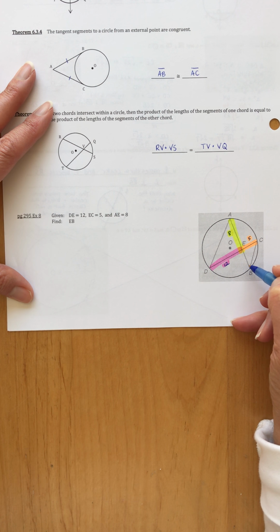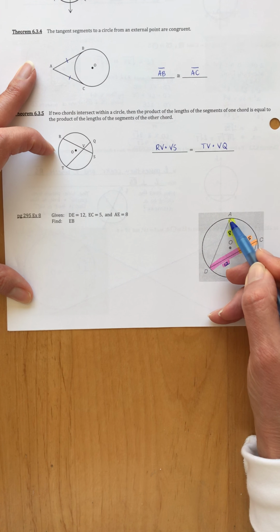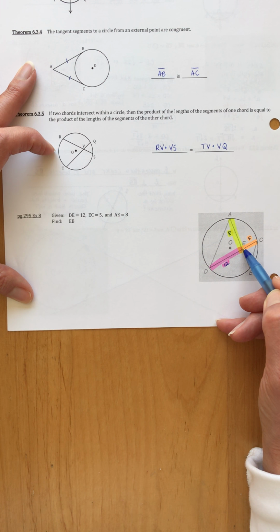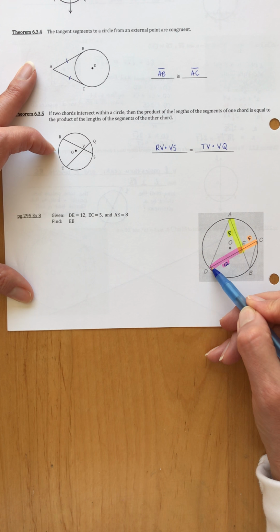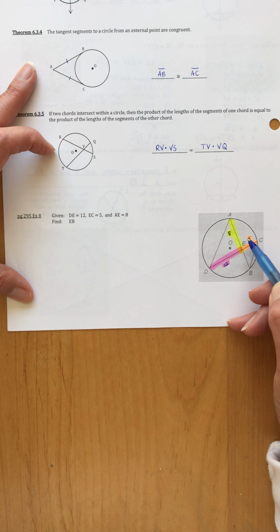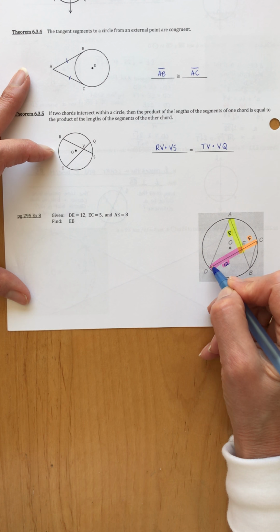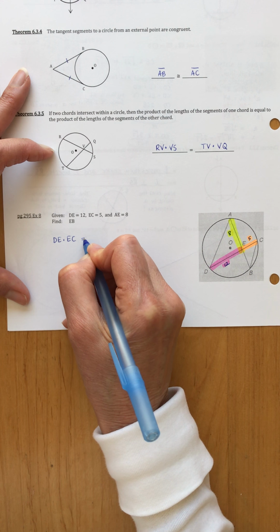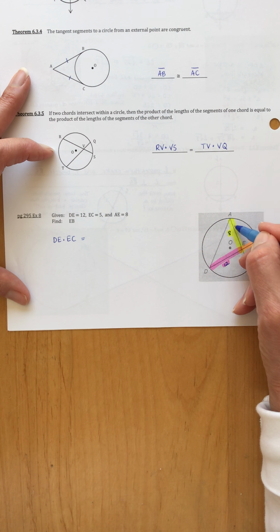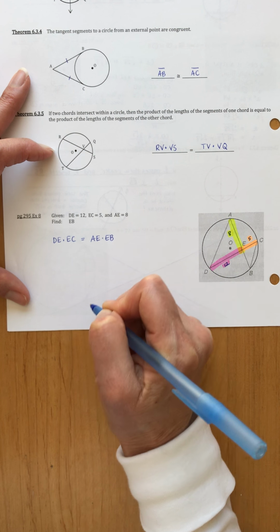EB. So what do we know? Well, if you notice, this is an example of what's happening above. We have two chords intersecting in the center of the circle, or not in the center, inside the circle. And it says that if we multiply the segments, they have to be equal to each other. So if we multiply this segment times this segment, that should equal this segment times that segment. So let's go ahead and do it. So we're going to say DE times EC, okay, DE times EC is going to equal AE times EB. AE times EB. Let's go ahead and plug in the things we know.